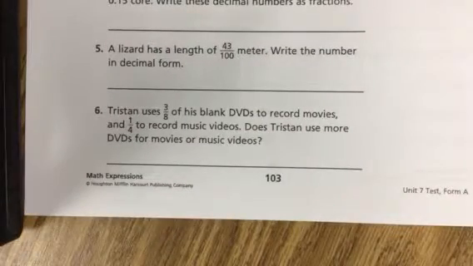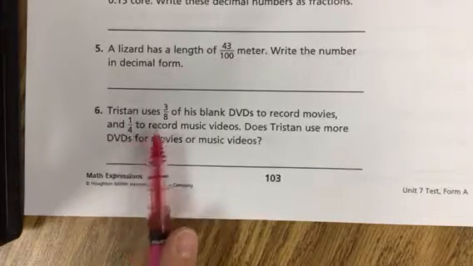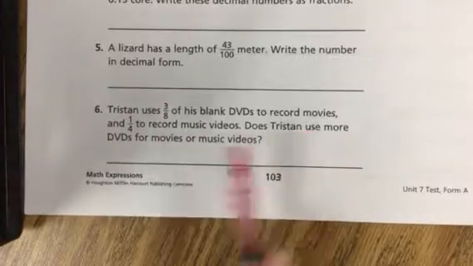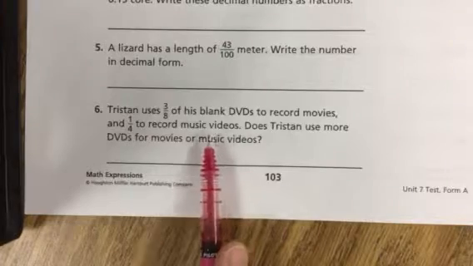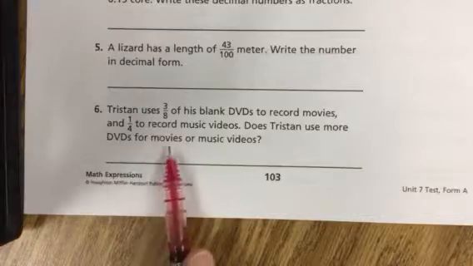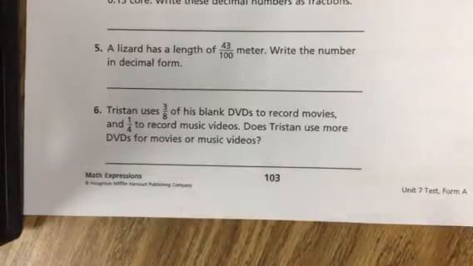Number 6, Tristan uses 3/8 of his blank DVDs to record movies and 1/4 to record music videos. Does Tristan use more DVDs for movies or music videos? So basically it's asking you which of these fractions is greater. 3/8 of the DVDs are used to record movies, 1/4 are used to record music videos. Does he use the DVDs for more movies or music videos?